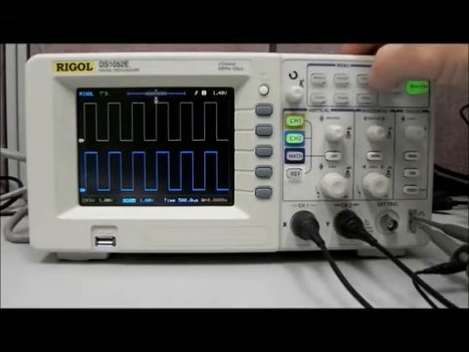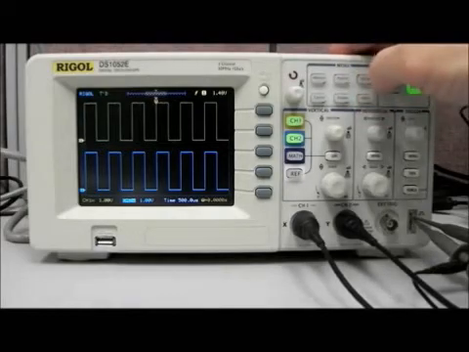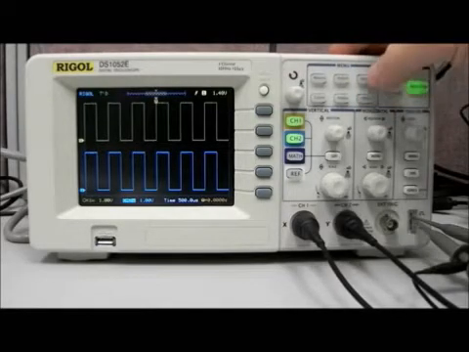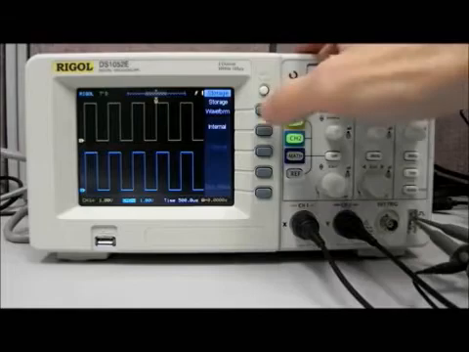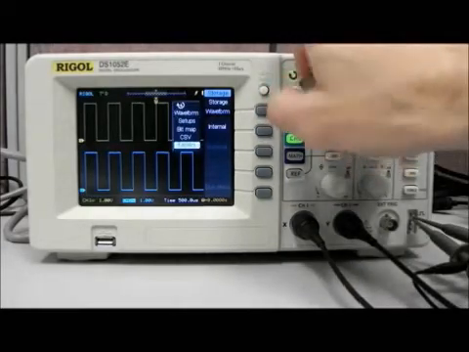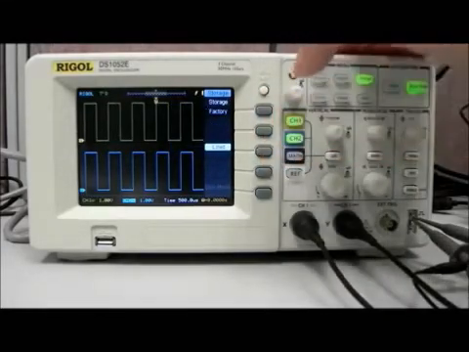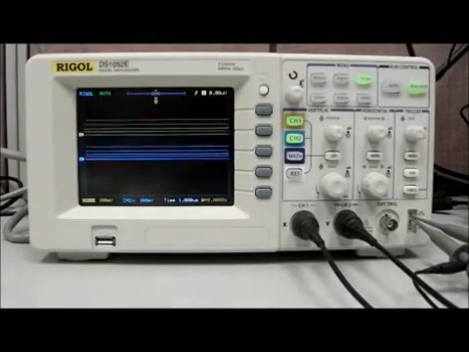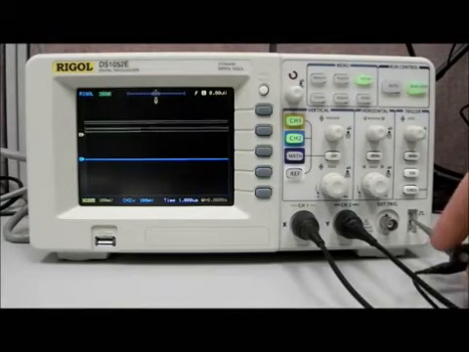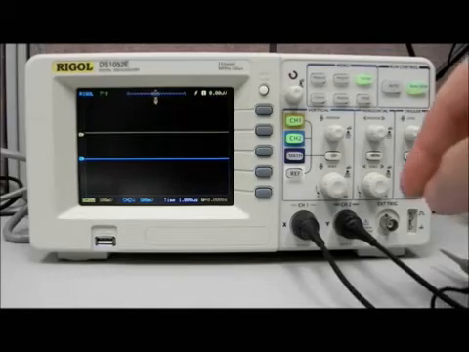If we want to get rid of the square waves, or we have some kind of issue that we want to get back to factory default settings, it's very straightforward. We just press storage, select waveform, and rotate down to factory, and then we can load the factory settings, and we'll get back to where we were. And again, if I disconnect the probes, you can see now we're back to DC.